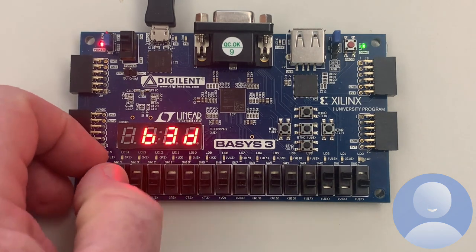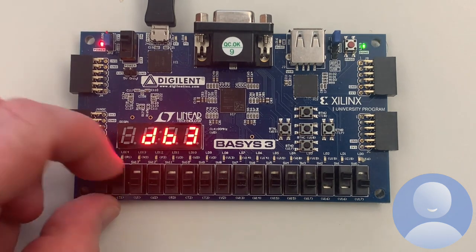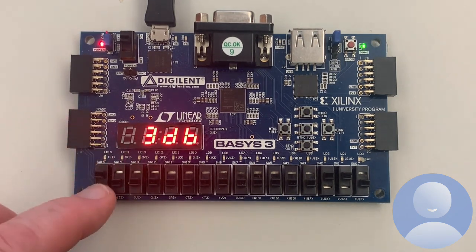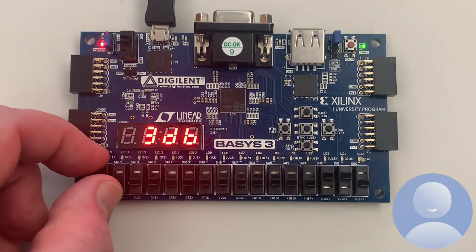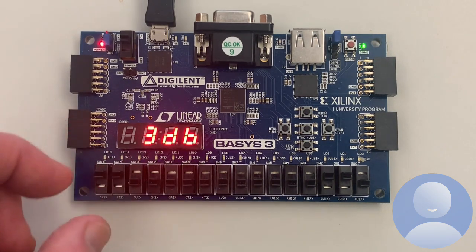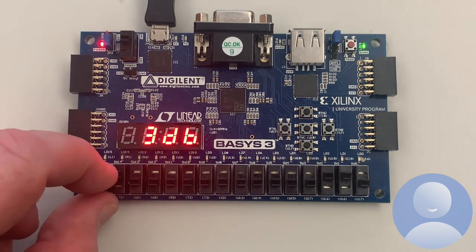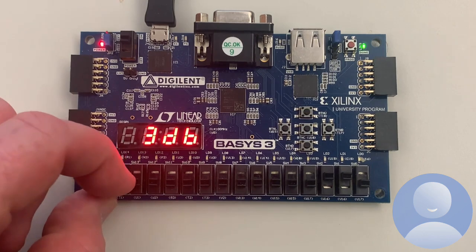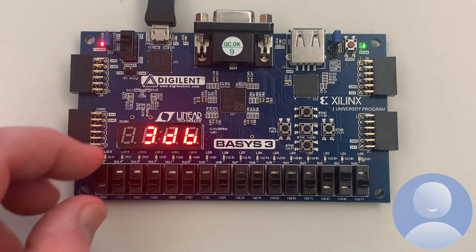When the select is 0, 1, we have B3D written out. And when the select is set to 1, 0, we have 3DB written out. The lab doesn't specify what should be displayed when selects are both 1. In my design, they just display the same as if we had the select set to 1, 0.